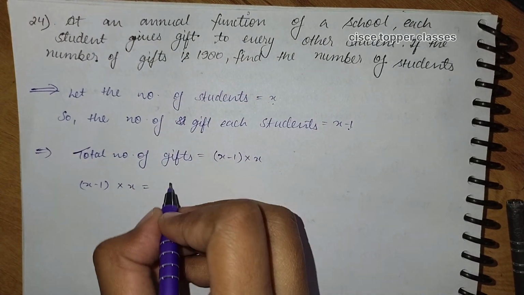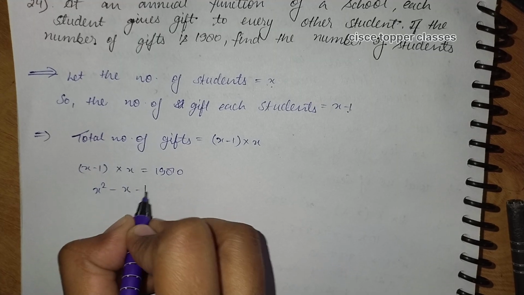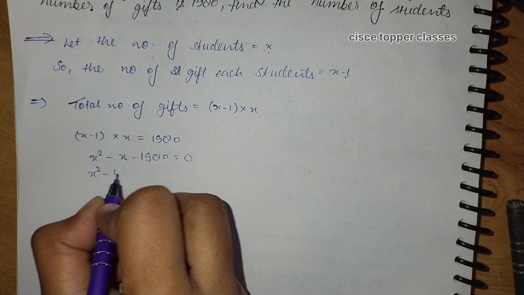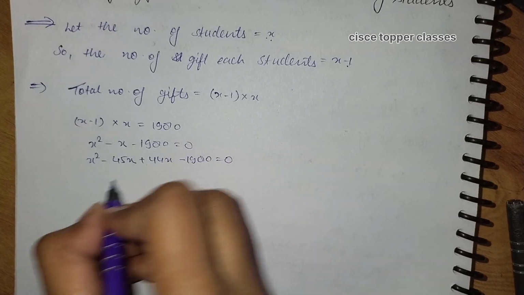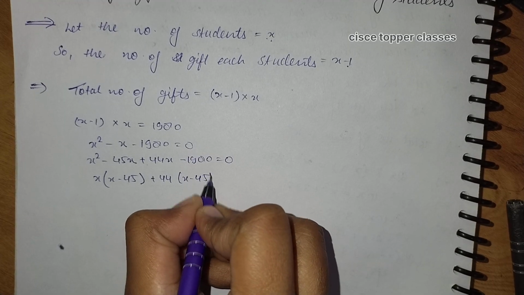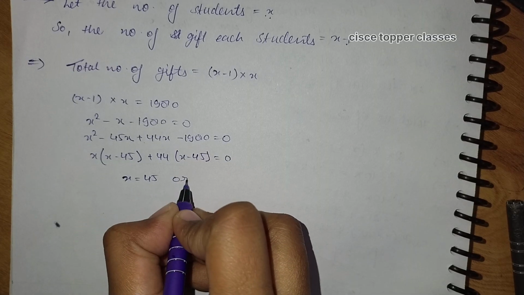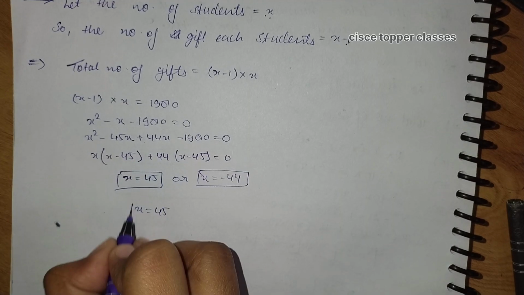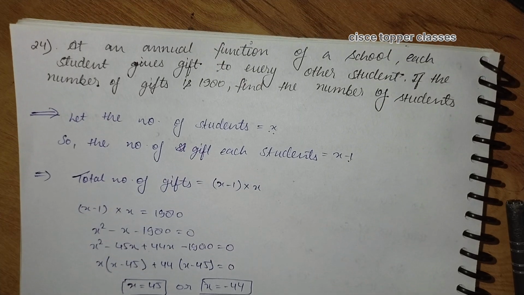Because the value of total gifts is given as 1980, it will become x square minus x minus 1980 equal to 0 here. On multiplying, x square minus 45x plus 44x minus 1980 equal to 0. From that we can write, taking x as common, x minus 45, plus 44 as common, again x minus 45. So the value of x, we have to find the number of students only. So x is equal to 45 or x is equal to minus 44. Negative value is not acceptable, hence x is equal to 45 is the answer. Total number of students here is 45. So this is the final answer, and this is the final solution of question number 24.